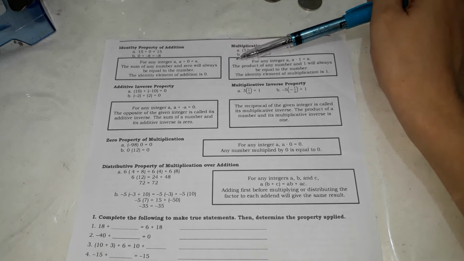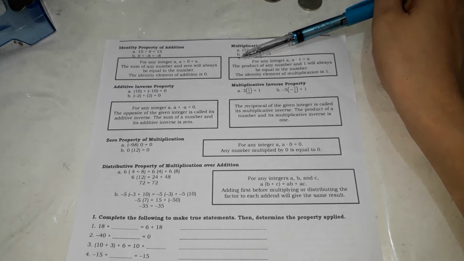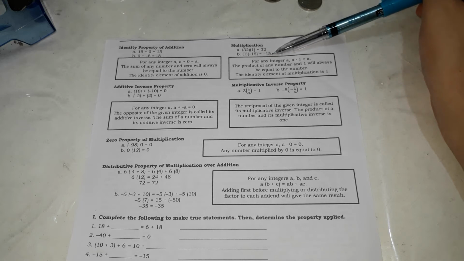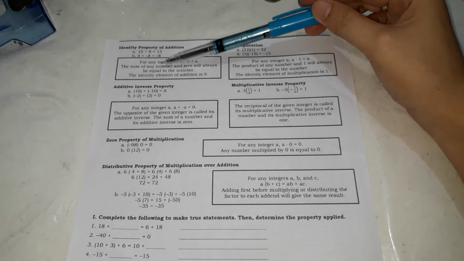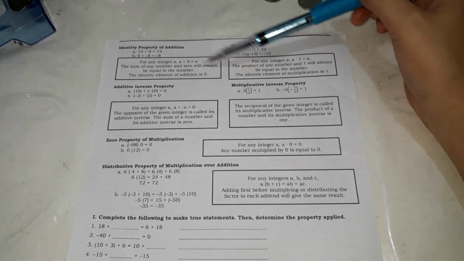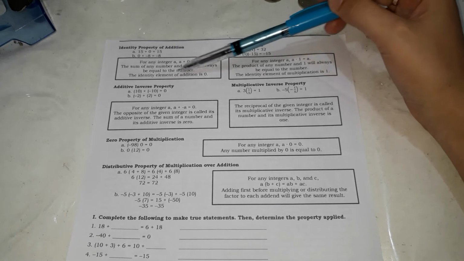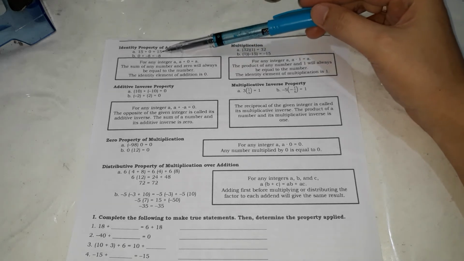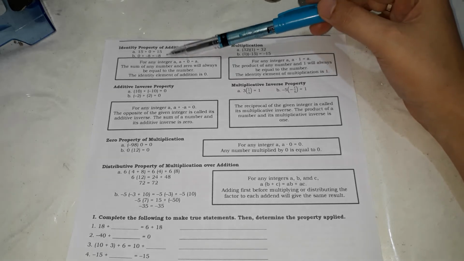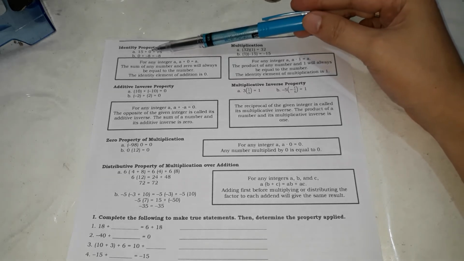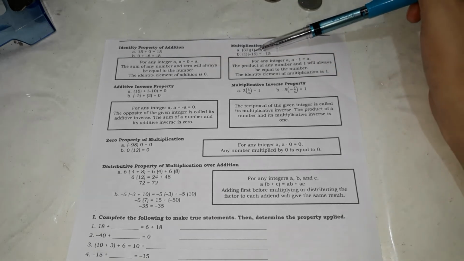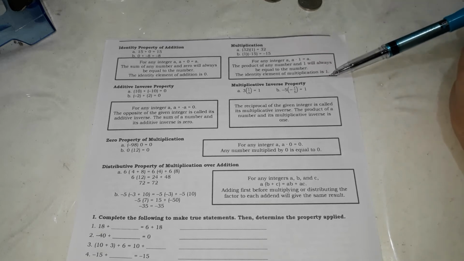So, kung sa multiplication naman, anong i-times mo sa number para yung answer is yung number pa rin? That's 1. Very good. 32 times 1 is 32. 1 times negative 15 is negative 15. So, the sum of any number and 0 will always be equal to the number. The identity element of addition is 0. So, ibig sabihin, kapag kahit anong number i-add mo sa 0, ang number pa rin ang sagot. So, ang tawag sa 0 is the identity element of addition. For multiplication, the identity element of multiplication is 1.